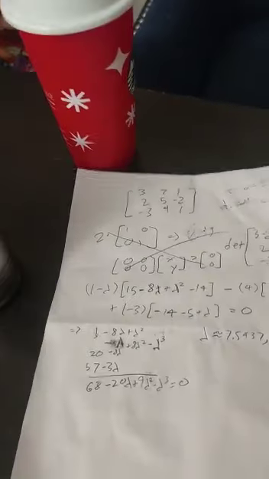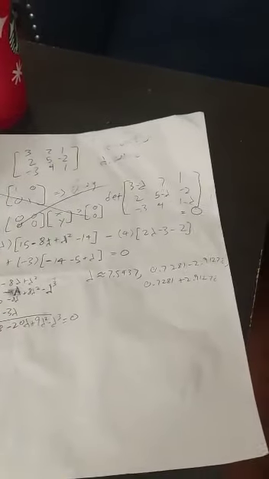But going back to this, I'll tell you how to find the eigenvectors, because I'm not finding those.